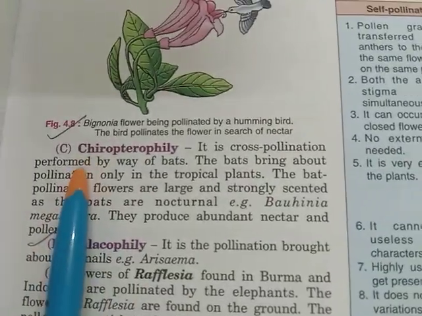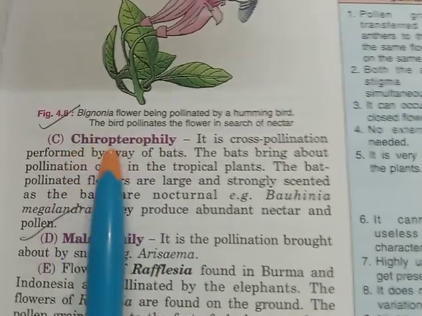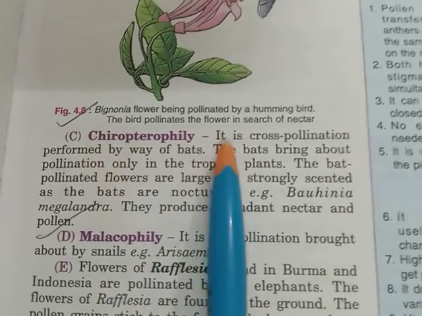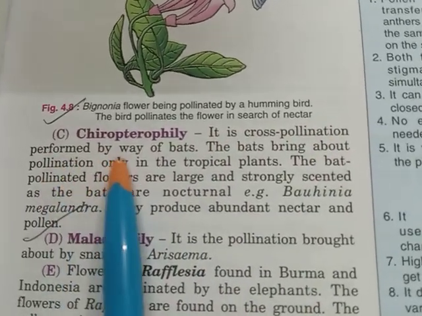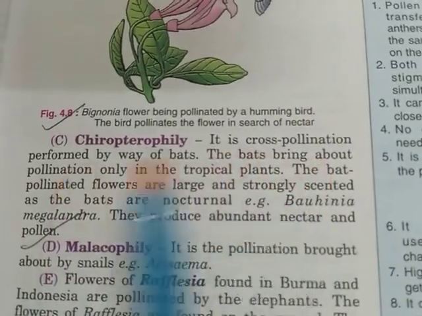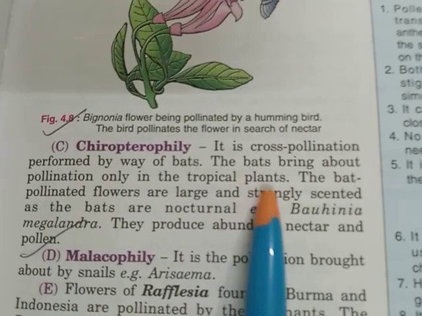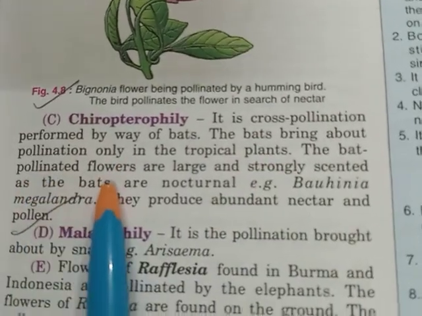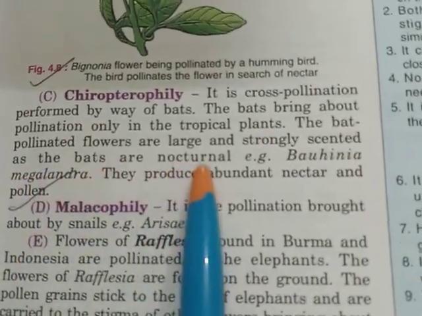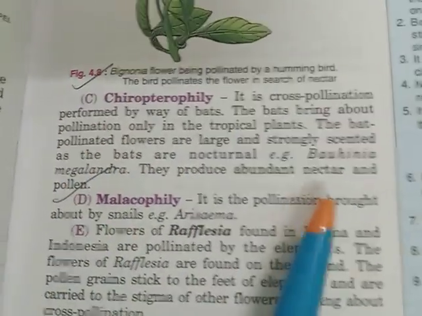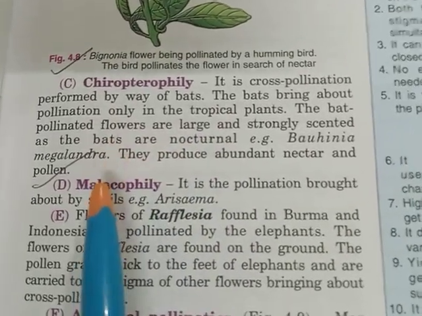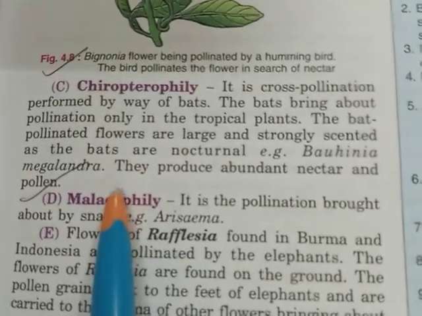Now, chiropterophily. Chiropterophily means the pollination by bats. It is cross pollination performed by way of bats. The bats bring about pollination only in the tropical plants. The bat pollinated flowers are large and strongly scented as the bats are nocturnal. So this cross pollination is done by the bats, and the flowers are large and strongly scented so that they can attract the bats.